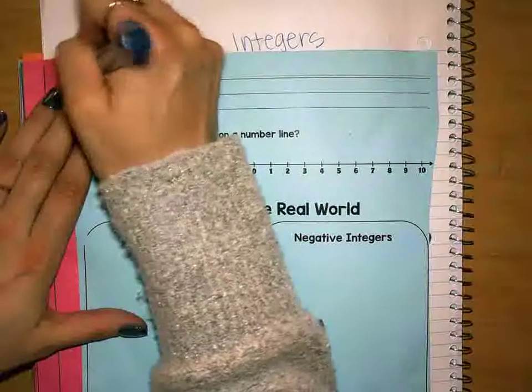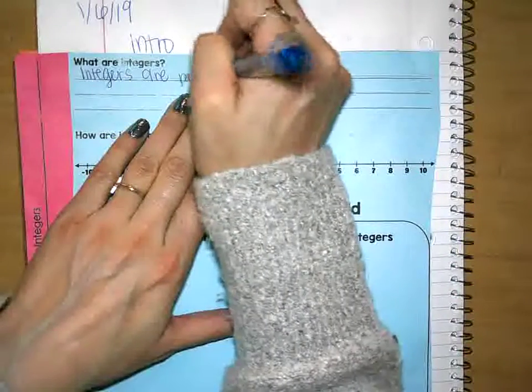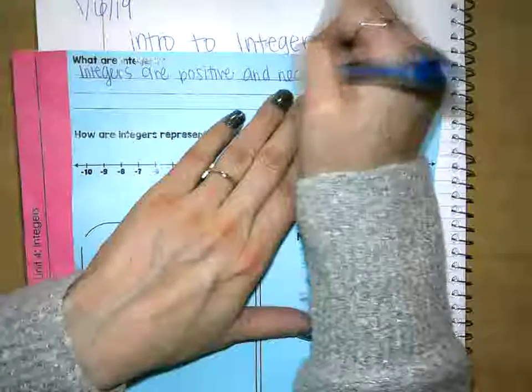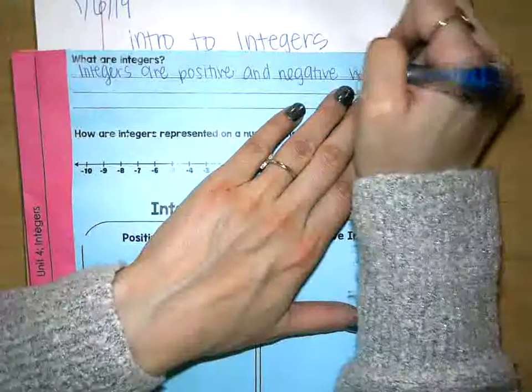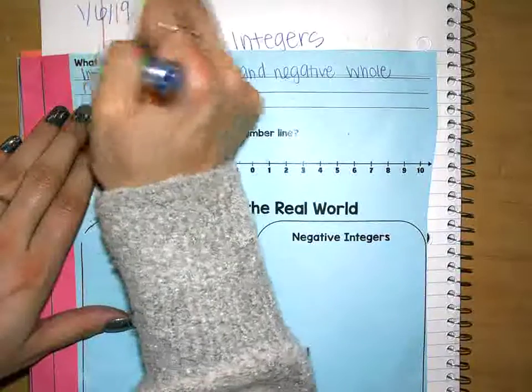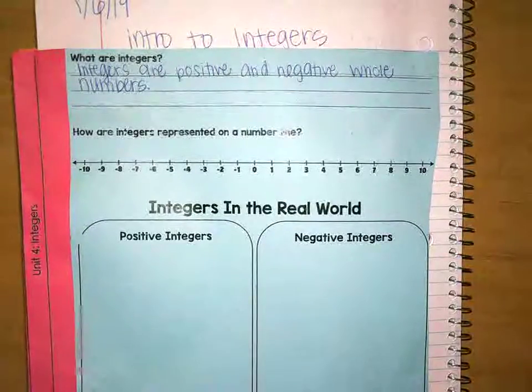So integers are positive and negative whole numbers. Integers are positive and negative whole numbers.